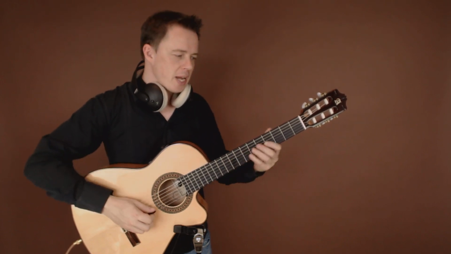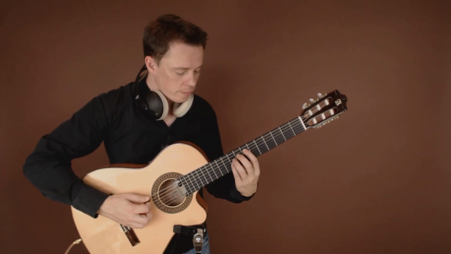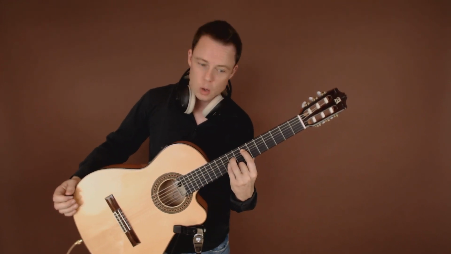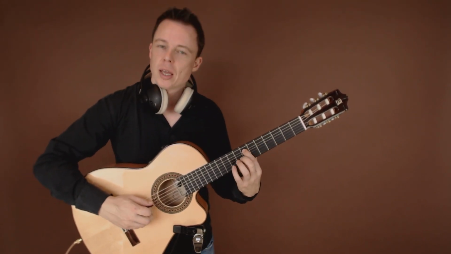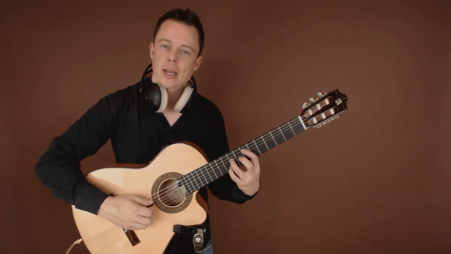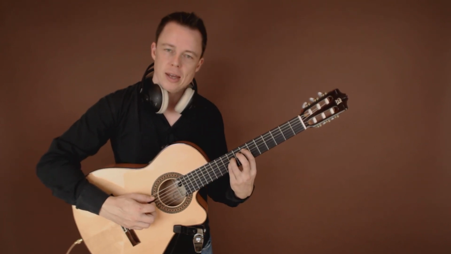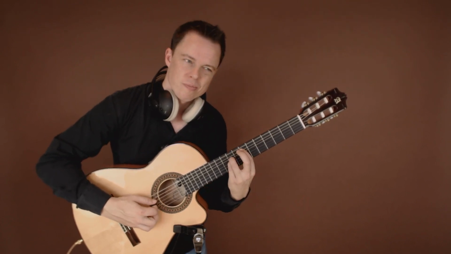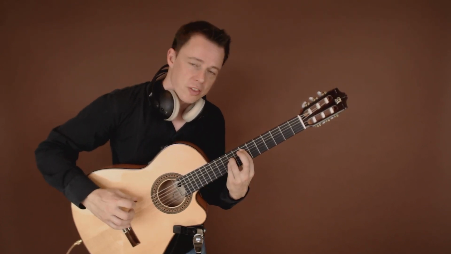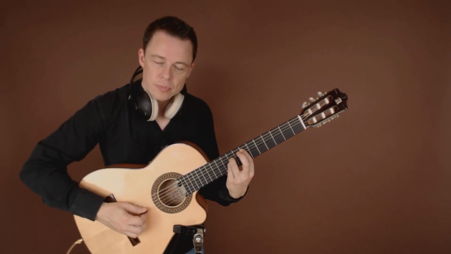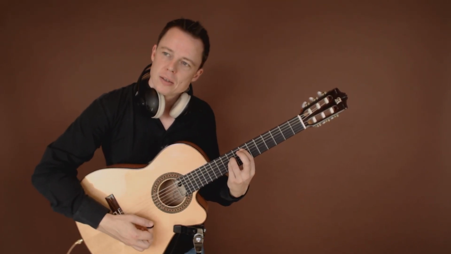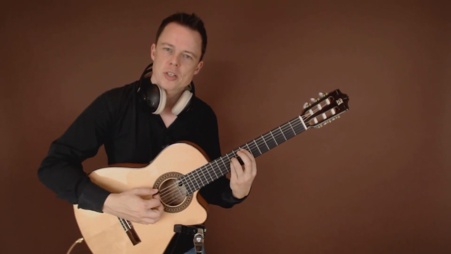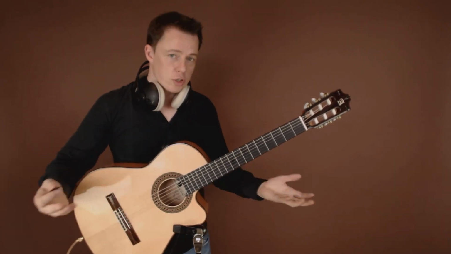So let me see what happens when I add that open B string by just playing what is normally referred to as a power chord. First finger, 7th fret, third finger, 9th fret, and fourth finger, 9th fret on the A, the D, and the G string. Nothing happens because the B is the 5th of E. So it sounds great because it has that open sound again. So you can choose that chord.